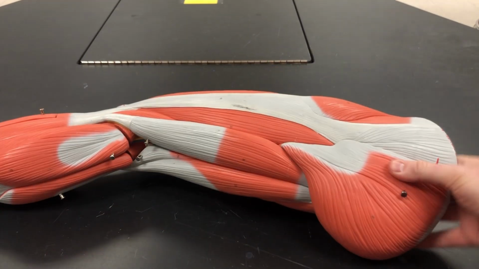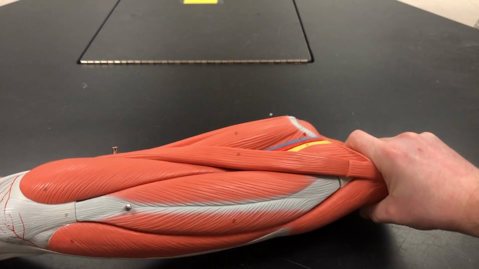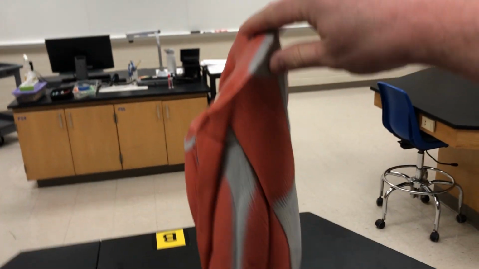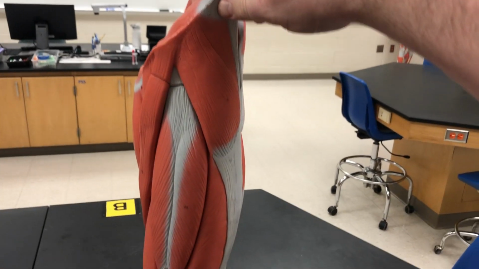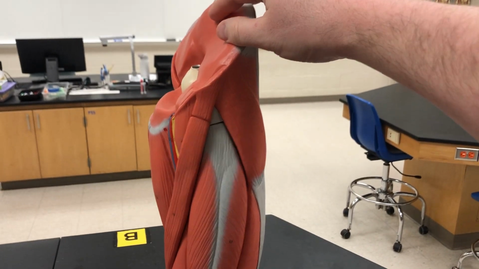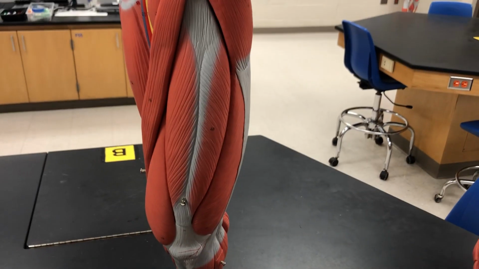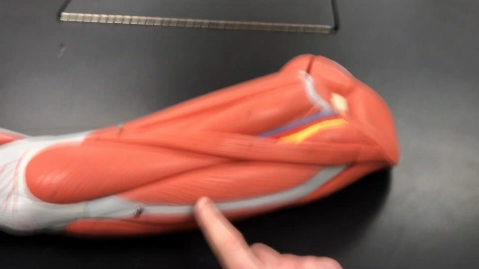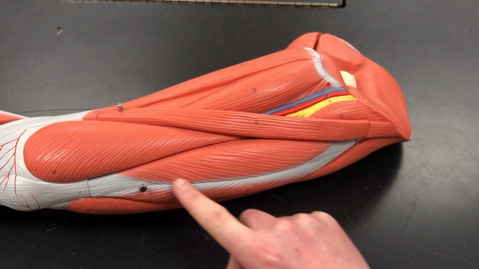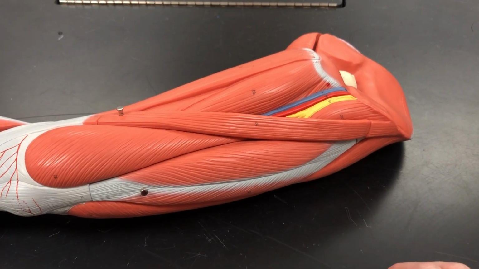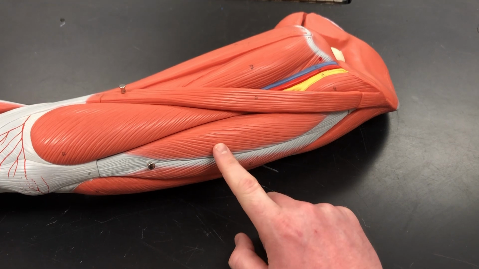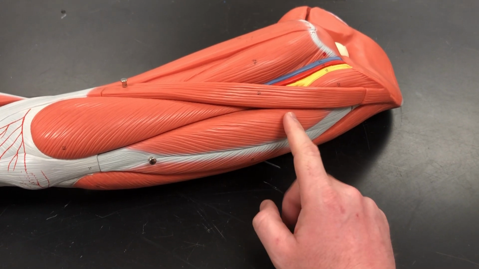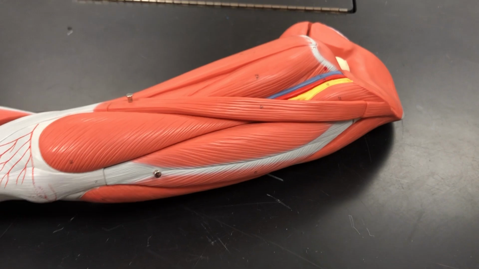Okay, let's first start off with the quad muscles. Let me see if I can hold you up and work with this. If we stand the muscle up and we look at these muscles of the quad, we've got a couple of muscles in this area. First, let's do the 4 major quad muscles. The muscle running straight up and down in this femoral region, we'd have our rectus femoris. It's the muscle that runs straight up and down in this femoral region.